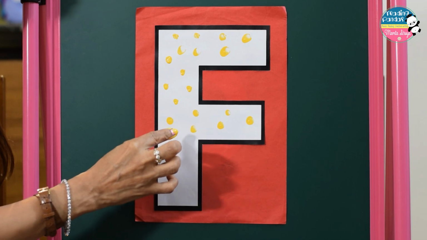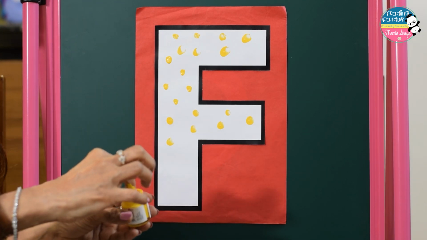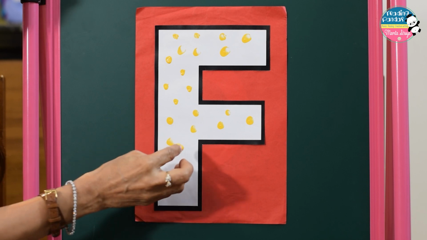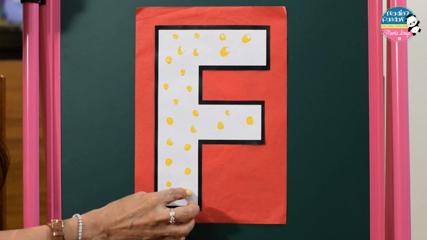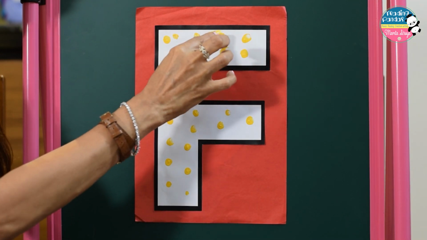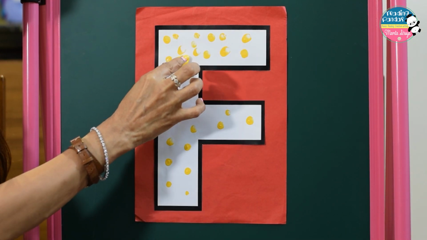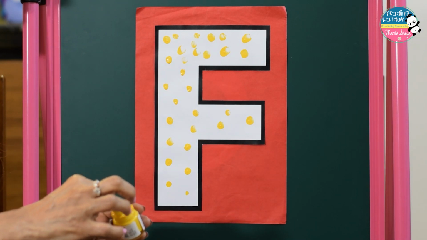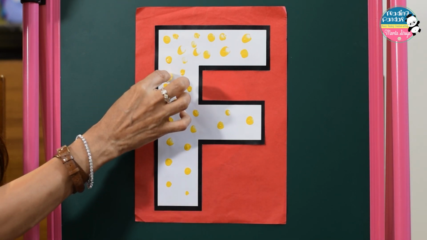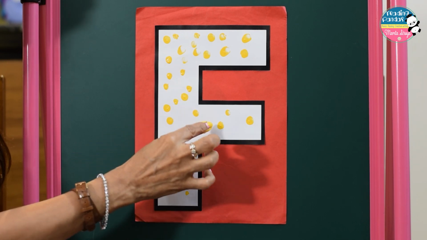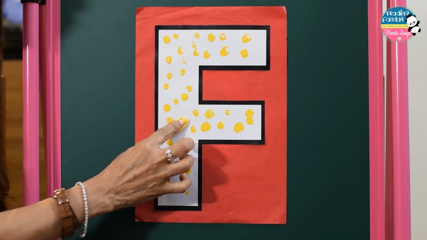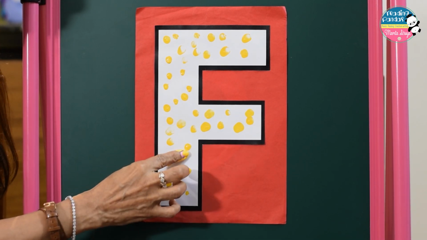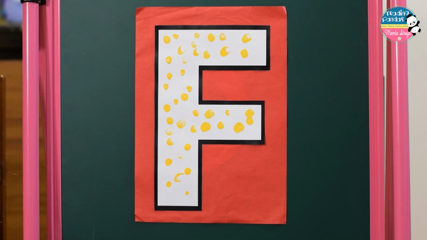Finger painting. Yes, let's take some more color here and we go finger painting. One last time. Let's dip it in this paint here and let's go finger painting. Yes. Are we having fun? Yes. Finger painting. Very good.